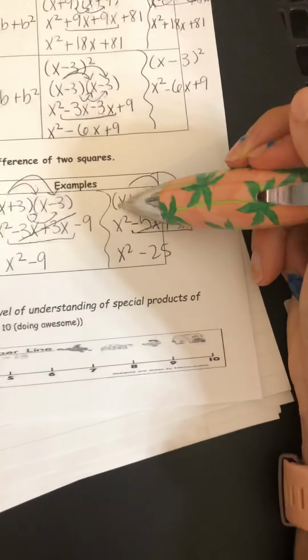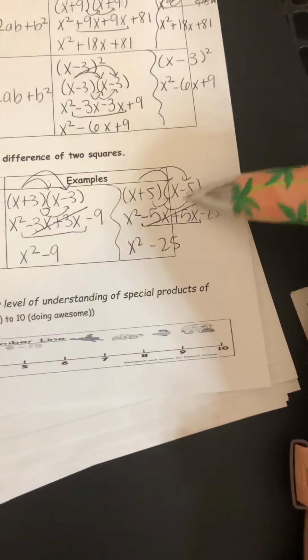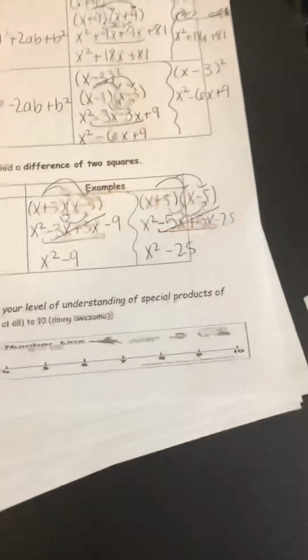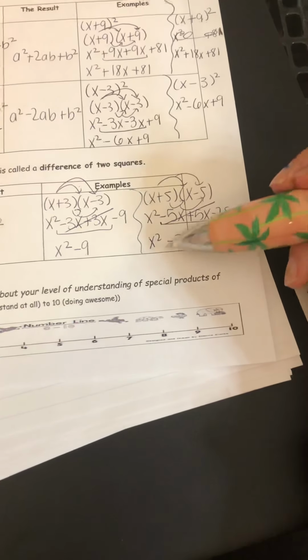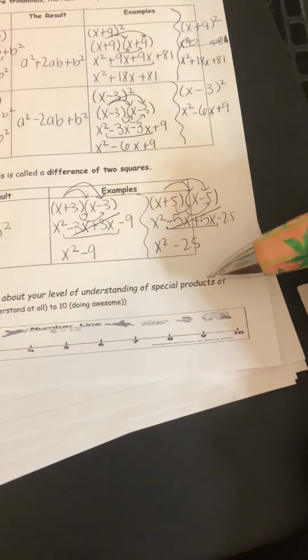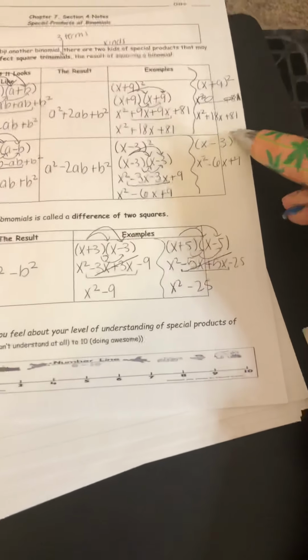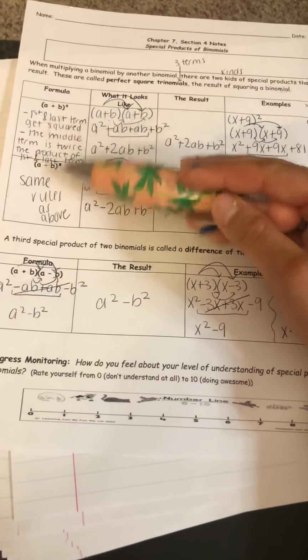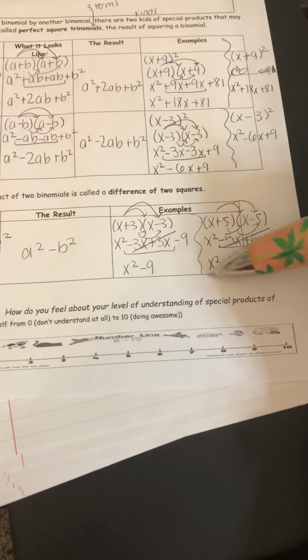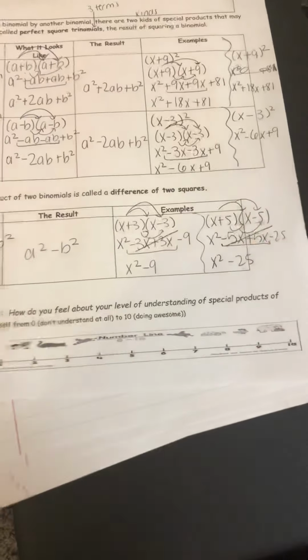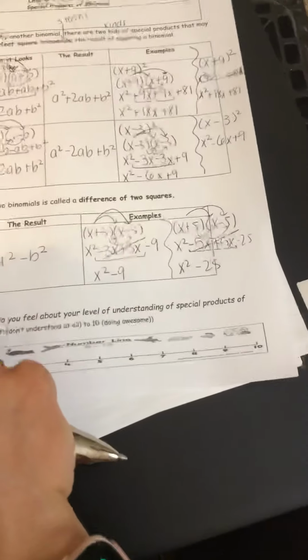So your first term got squared and your second term got squared, but it's negative, right? So it's important that you write the negative, otherwise it's going to be wrong. It's not plus 25, right? Here, your last term is always positive when you had the same thing squared. But here you don't have the same thing squared. You have a difference. So that's why you have a different sign here. Okay? We'll do one more like that just so you guys really get the hang of it.